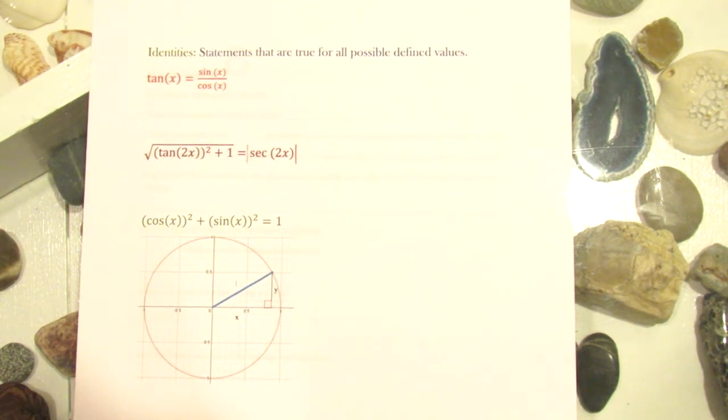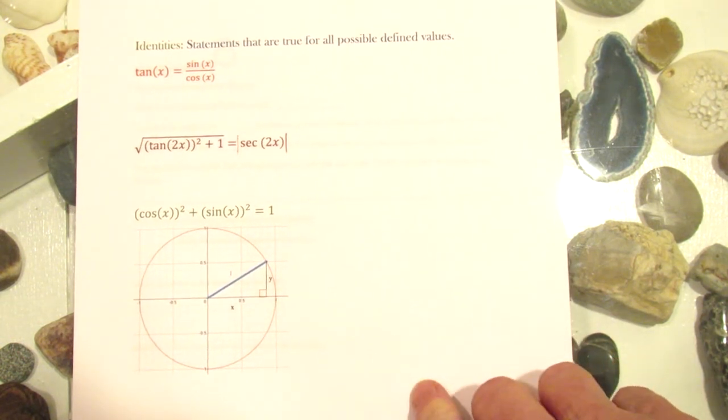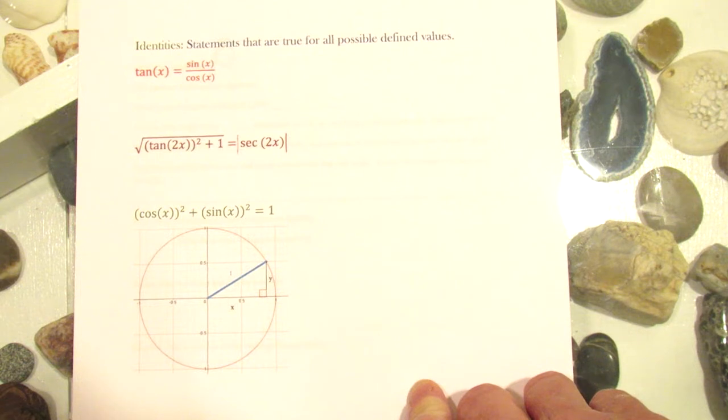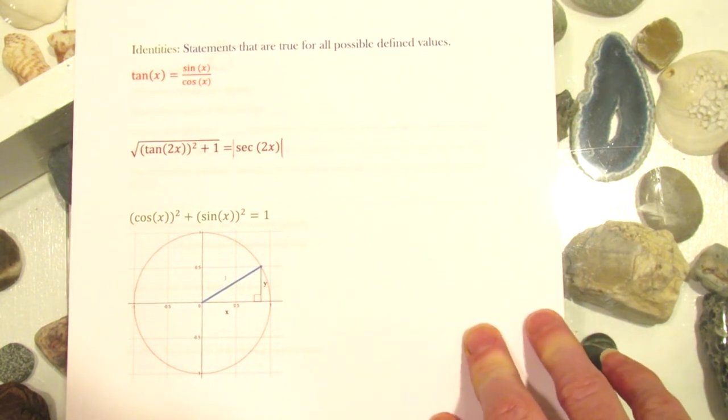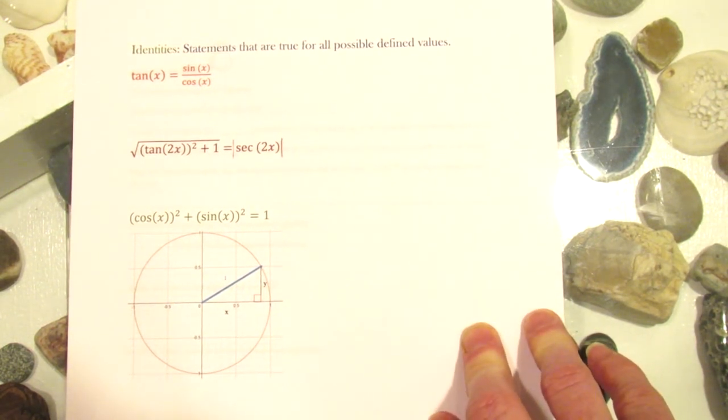So that means that for every value of x, tangent of x is going to be the same value as sine of x divided by cosine of x. That's an example of an identity. Another identity that might be less familiar is the square root of tangent squared of 2x plus 1 is equivalent to the absolute value of secant of 2x. That means no matter what value of x you plug in, the expression on the right is going to equal the expression on the left.